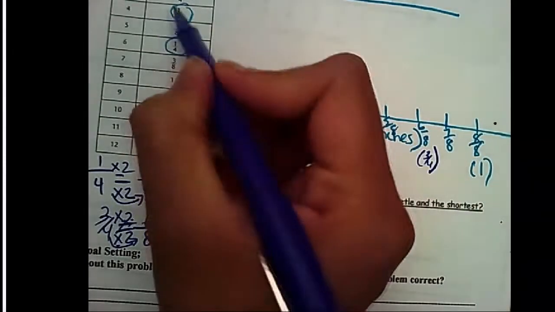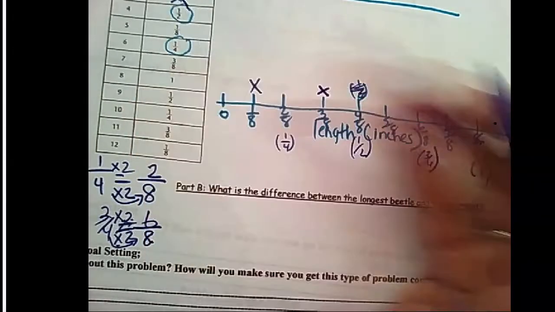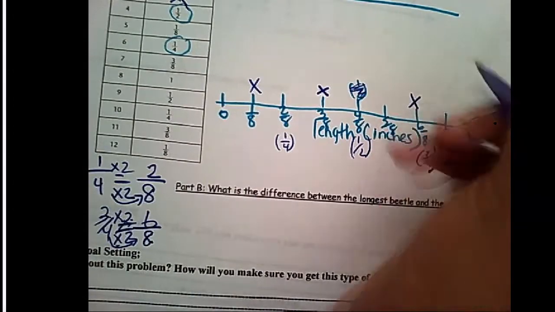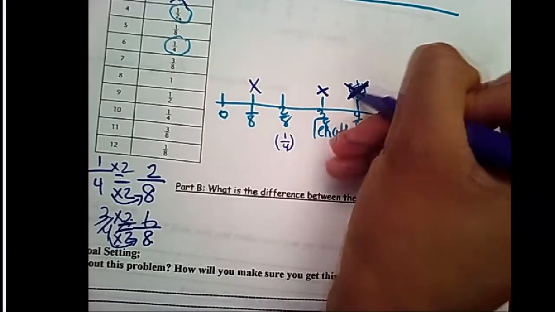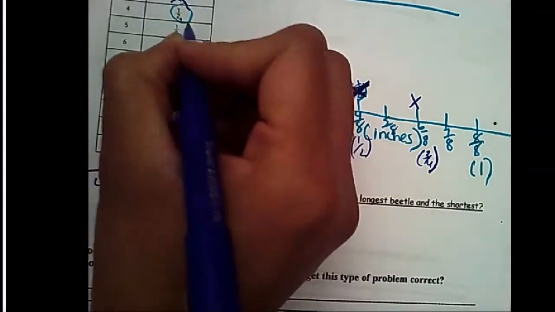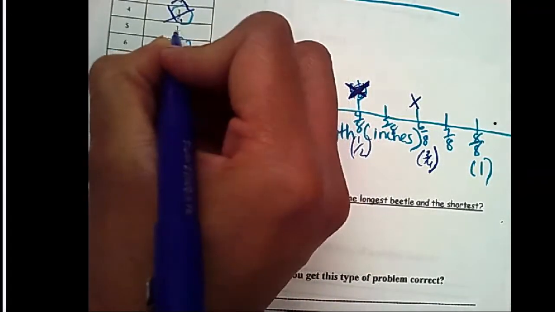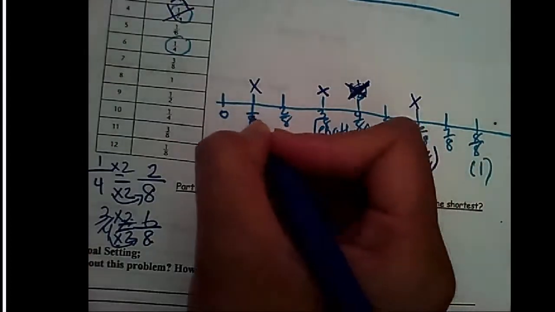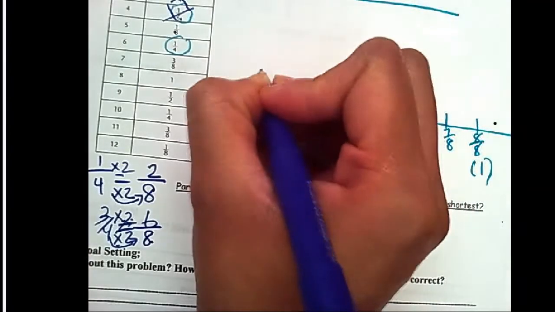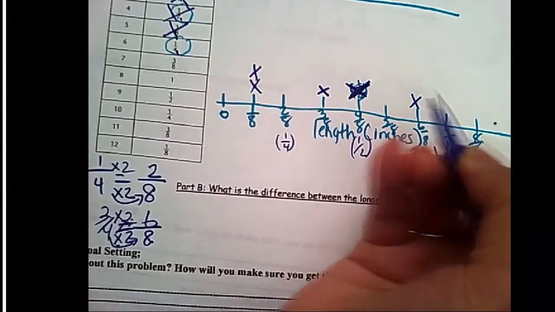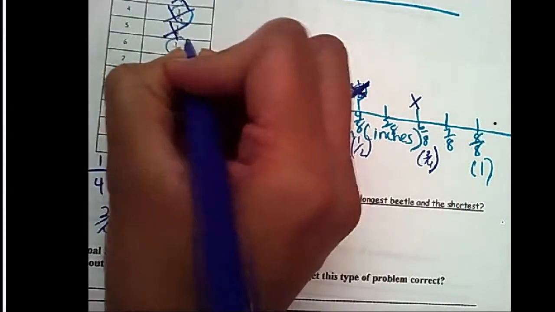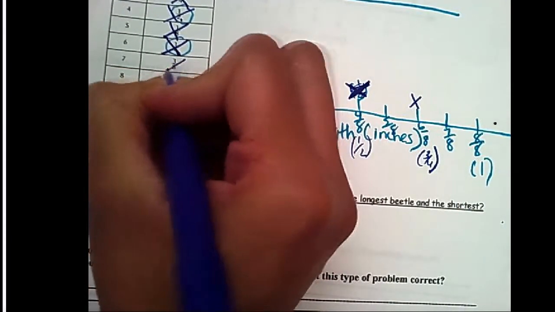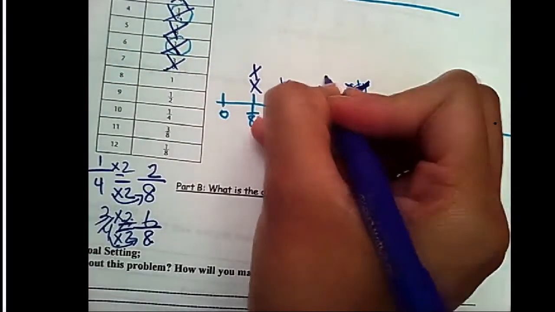So now that we know where it is, we're going to cross it out and I'm going to put an X there. Then I have a half, which we know is over here. I'm just going to put it over our mistake there. There you go. That's good. Then I'm going to cross it out. 1/8 we said is going to be over here. So we have another beetle that measures 1/8. Cross it out. Okay. 1/4 we said is equal to 2/8. So we're going to mark that beetle over here and I'm going to cross it out. 3/8, cross it out and put it on the chart.